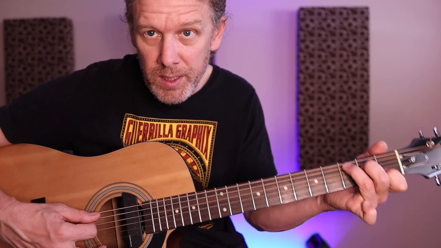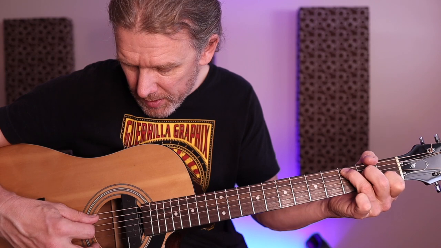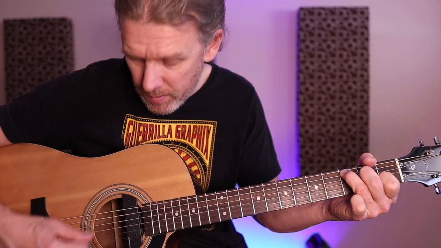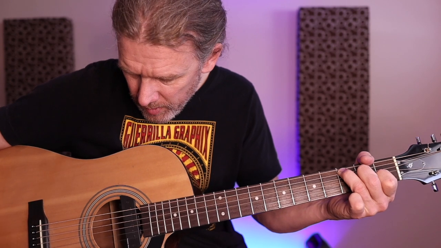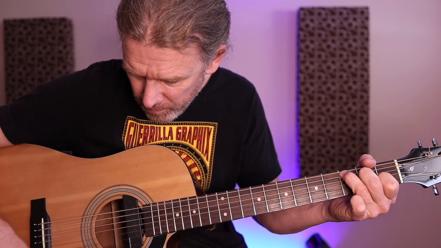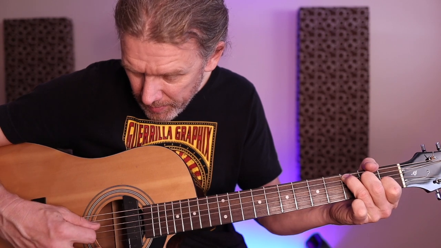We got a C. Here's a C chord. This is the first key that we're going to do in the cycle. So we have root C, then we'll play an E, then a G, then go back to E, and then C.